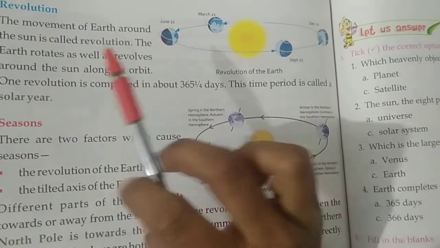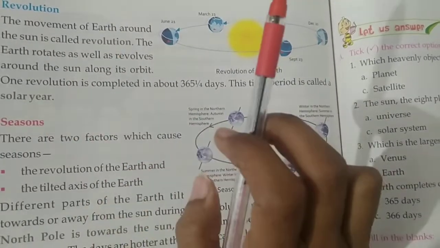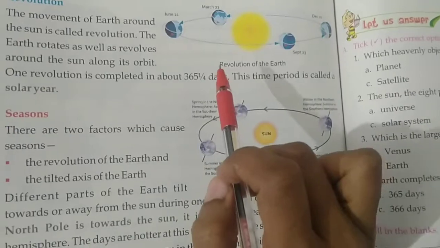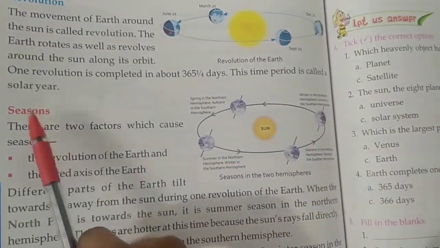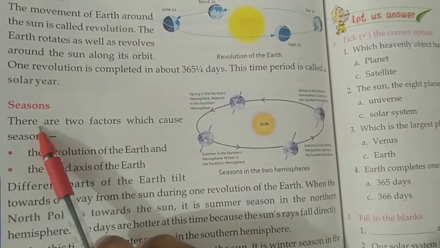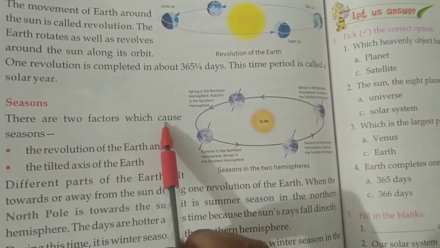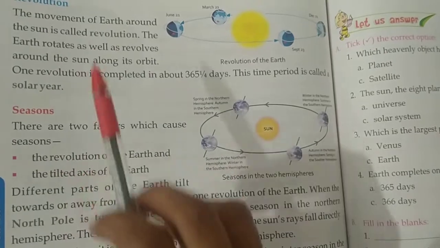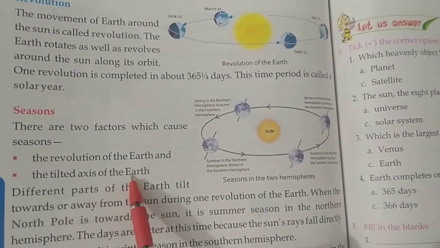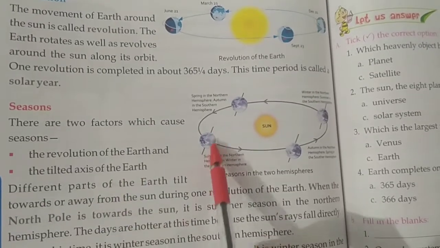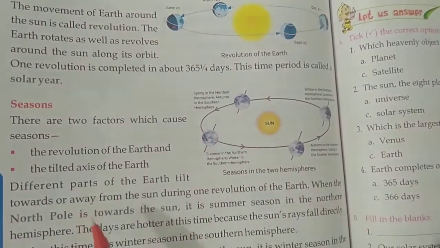Okay, and this is called a solar year. So 1 year. Understood? Now because of this revolution, seasons occur. So let's understand that. There are two factors which cause seasons. First, the revolution of the earth and the tilted axis of the earth. Tilted axis, this imaginary line.